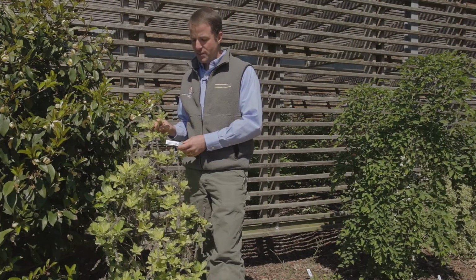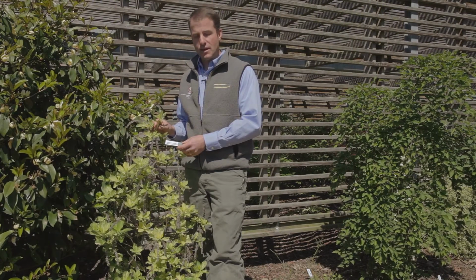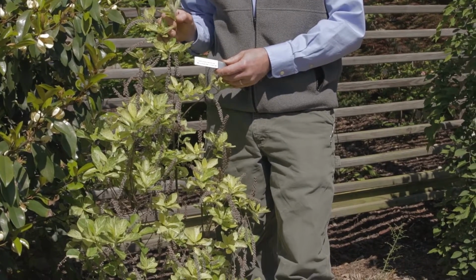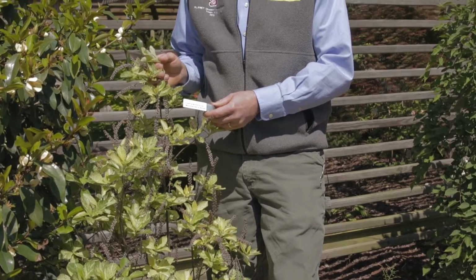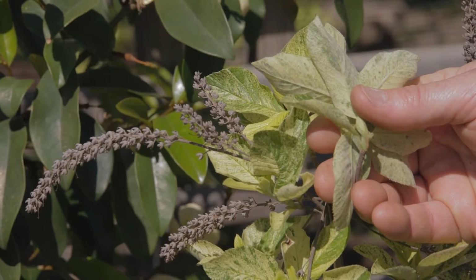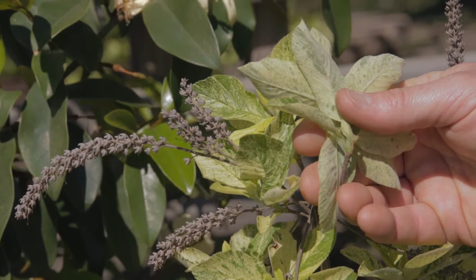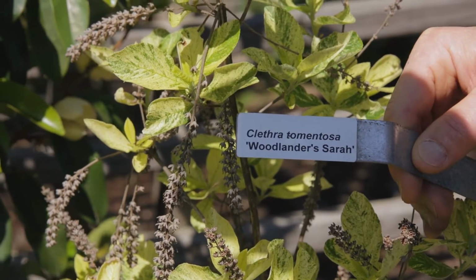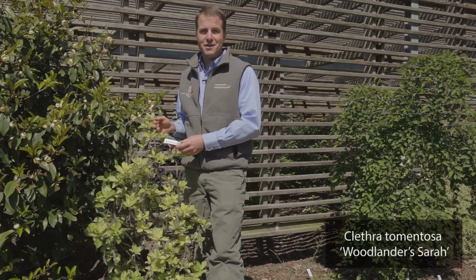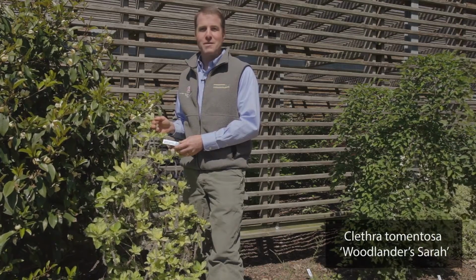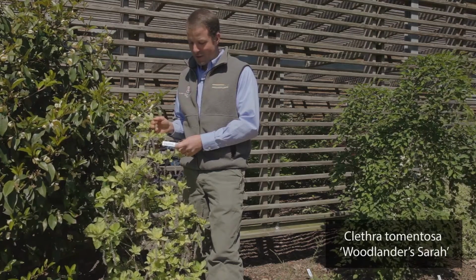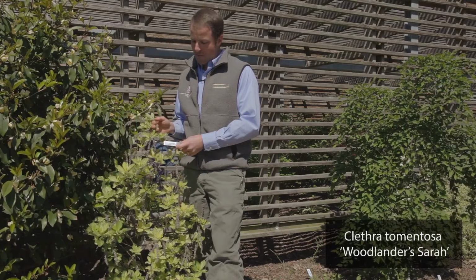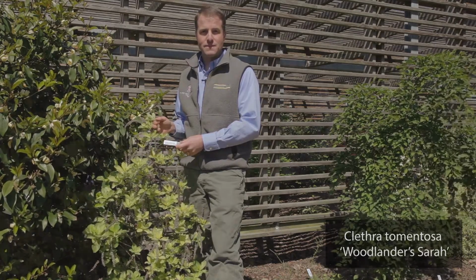This is Clethra tomentosa, cultivar 'Woodlander Sarah'. The specific epithet gives you the idea that it is actually woolly, and if you look at the bottom of the leaves, or the lower part of the leaves, you can see the pubescence or the hairiness on the bottom. The cultivar 'Woodlander Sarah' most likely came from a nursery, and it may be Sarah, may be the nursery owner's daughter, it may be a wife or something like that. So the plant breeder has the option to name these cultivars based on their preference.